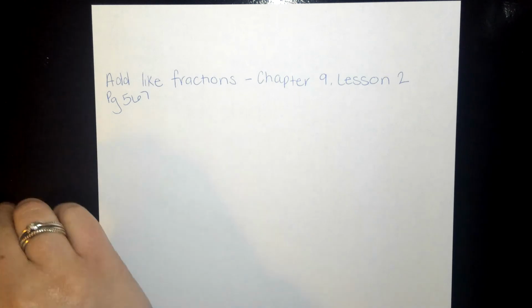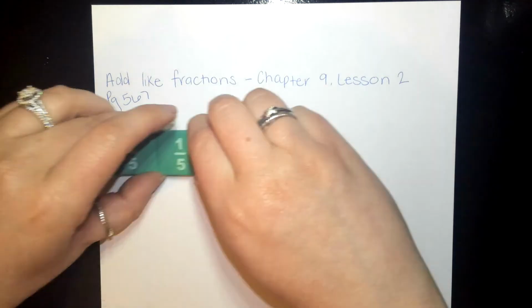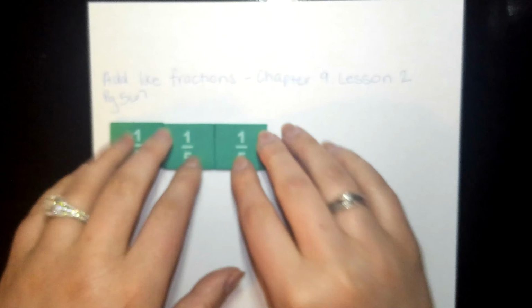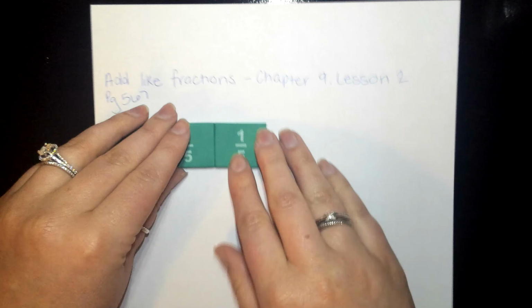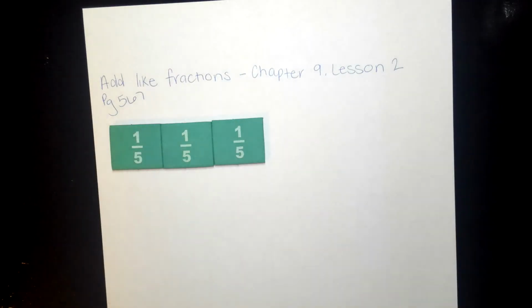In this case, I have for you a set of fraction tiles. Now think to yourself, what part of a whole do these fraction tiles represent? Well, I have 1/5, 2/5, and 3/5. So these fifth parts here represent 3/5 of a whole. Okay?